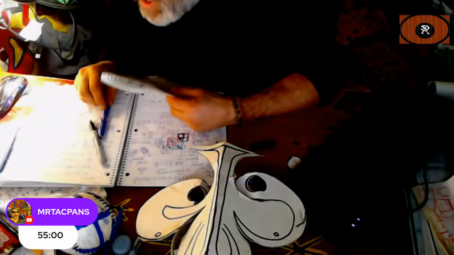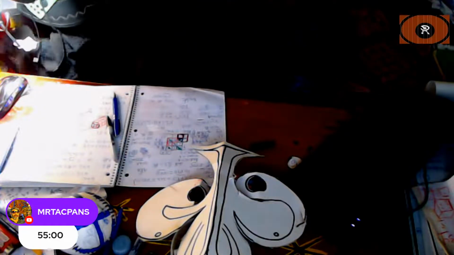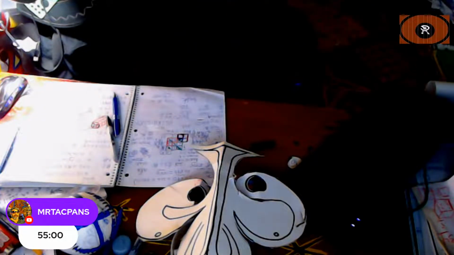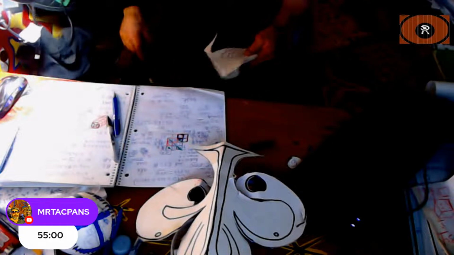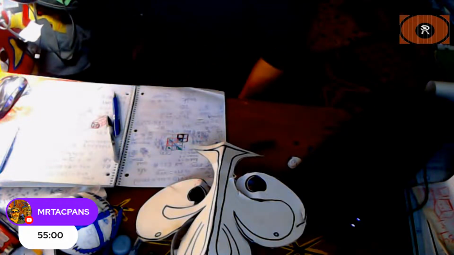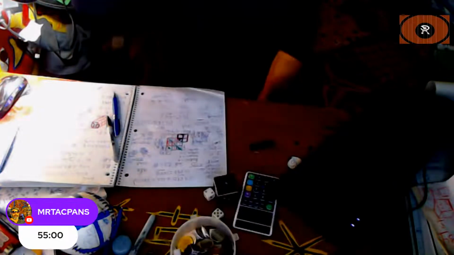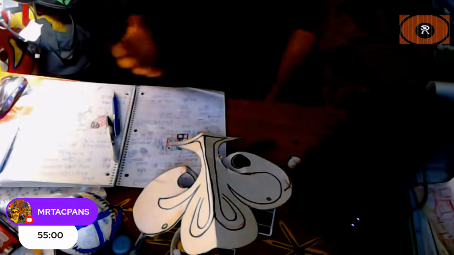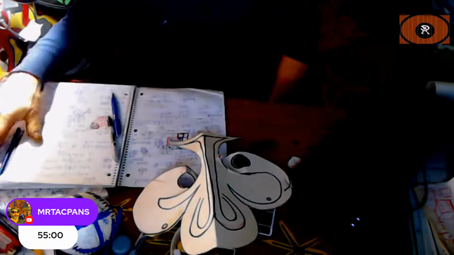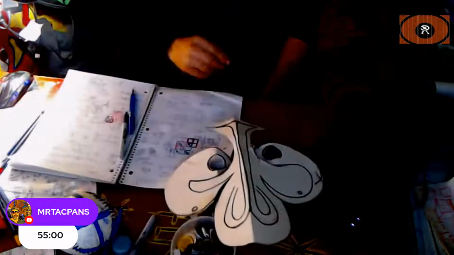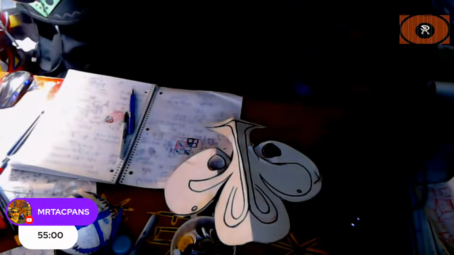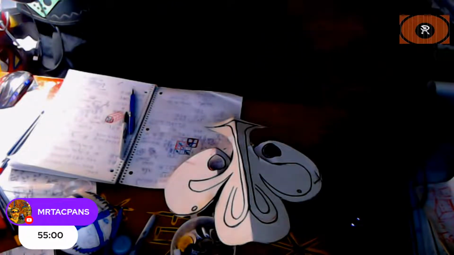Do I have a scissors? I had a scissors. I have to do this. I gotta do this. Wow, I can't find my scissors. No way. I just had a scissors. Please, scissors. And I really don't go any further than this, right? So let me go on to the other desk for a second. Okay, I got a scissors.